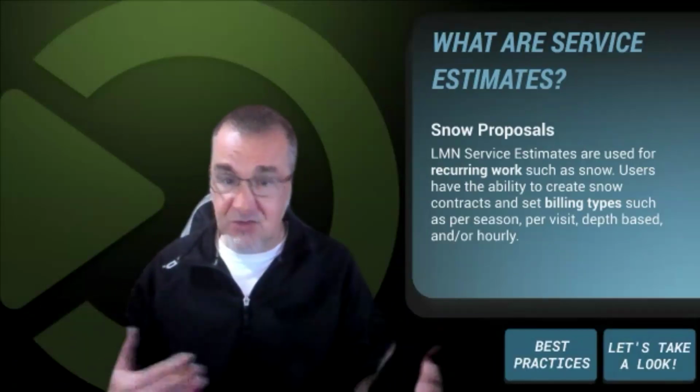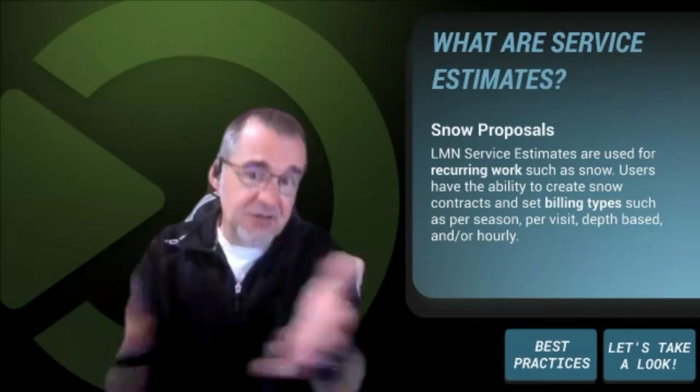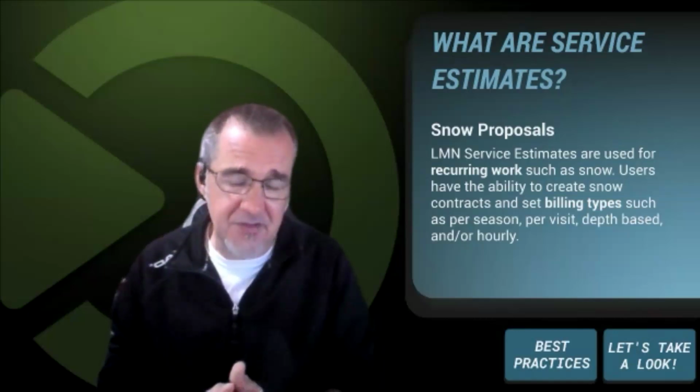But with service estimates, this is where you can set up yearly or seasonal contracts, or you can do time and material work and charge per the hour, or you can do a flat rate per visit or per push price, so that you can basically charge your customers based on, of course, your pricing methods, right?